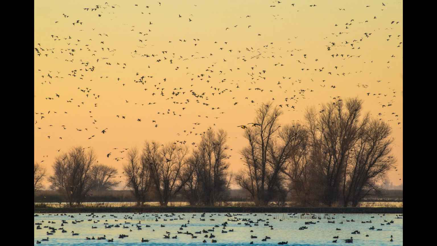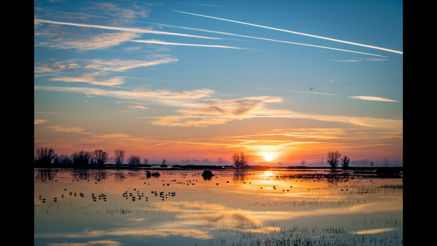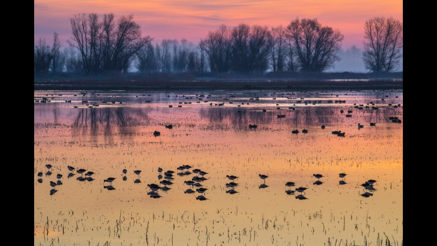With the aperture, I can do something similar. I can create a very detailed scene by closing the aperture all the way down, and that is important when I'm thinking about birds in landscapes where everything needs to be sharp from the foreground to infinity.